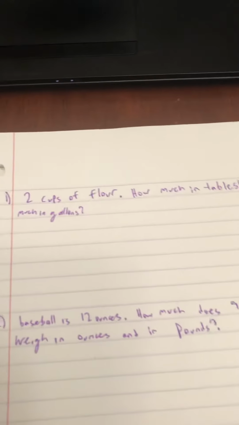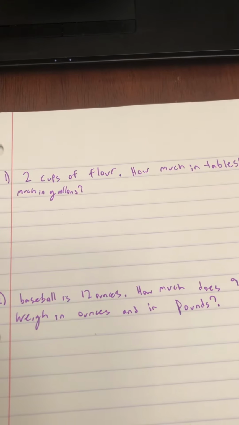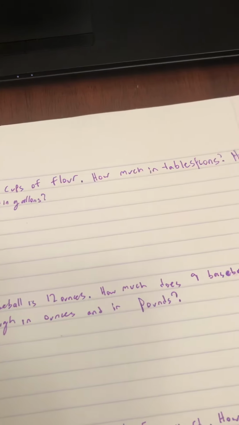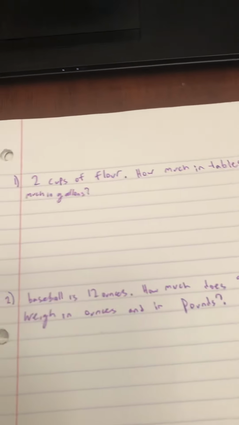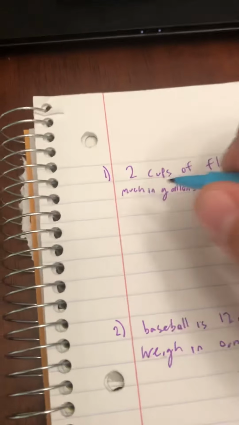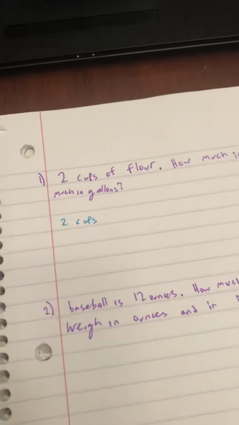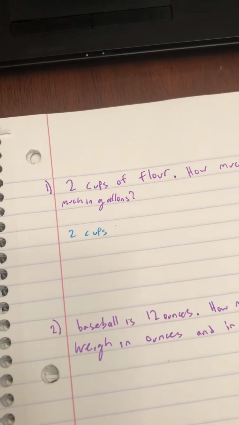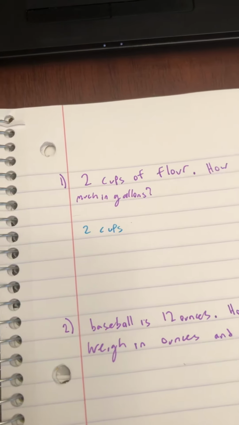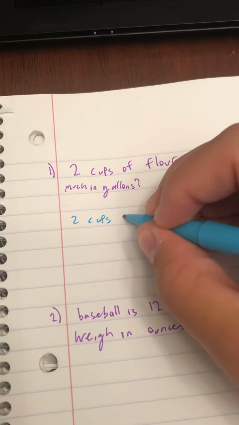So the first one, you need 2 cups of flour for your recipe. How much is that in terms of tablespoons, and how much is that in terms of gallons? So we start with 2 cups. If we want to go to tablespoons, we know that we are going to something smaller. So remember, when we're going to something smaller, we multiply.